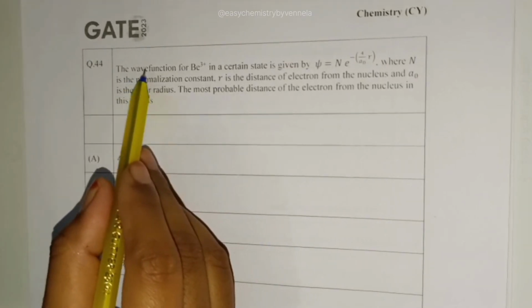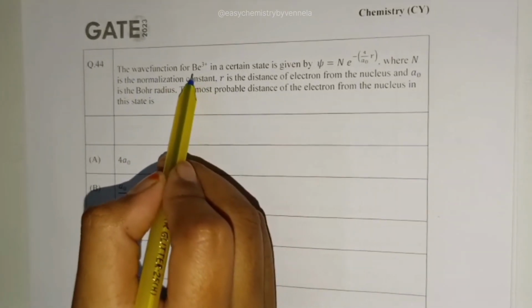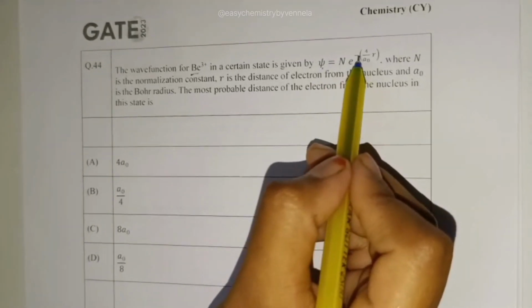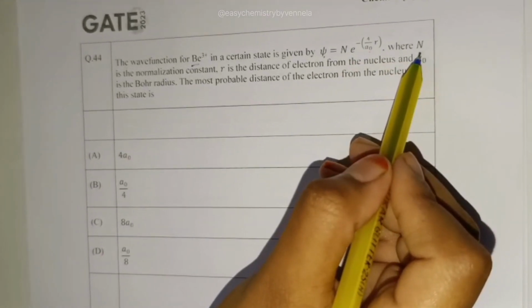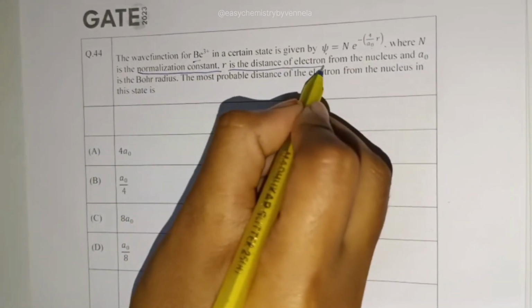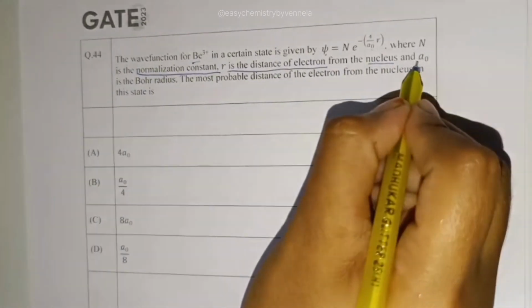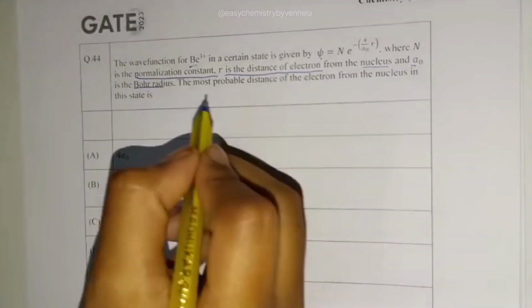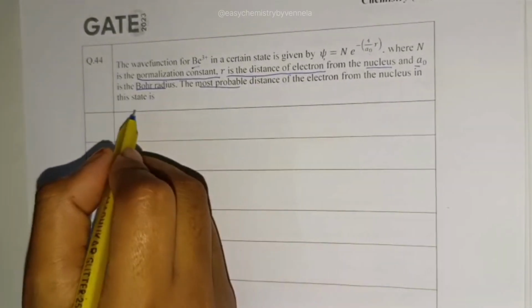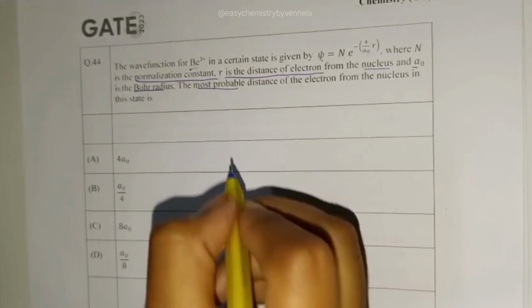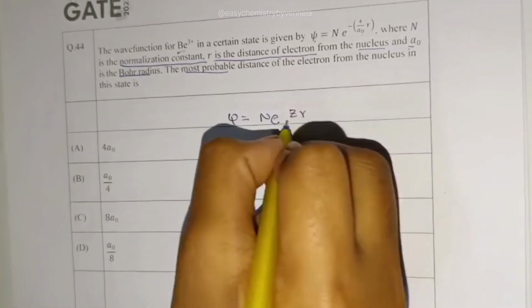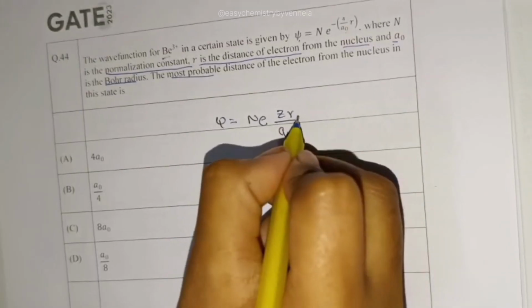It is the maximum. So correct option is option A. Next question is the wave function of B4 plus in a certain state is given by phi. Phi is equal to N e to the minus 4r by a naught, where N is the normalization constant, r is the distance of electron from nucleus and a naught is the Bohr radius. Most probable distance of the electron from the nucleus in a state is. So first of all, phi is equal to N e to the minus Zr by a naught.